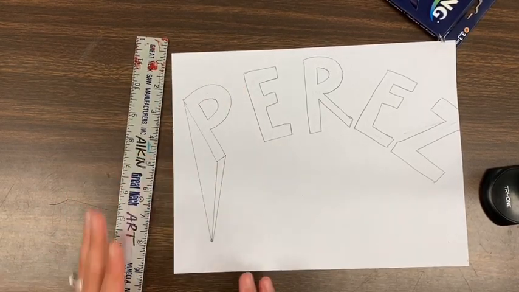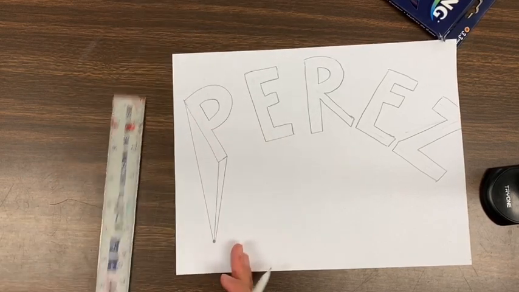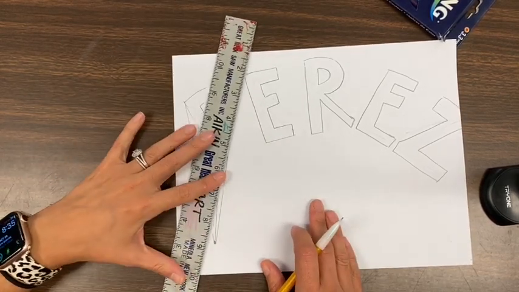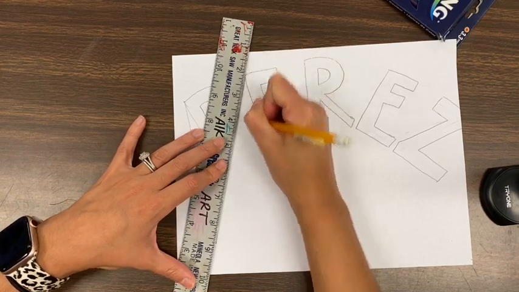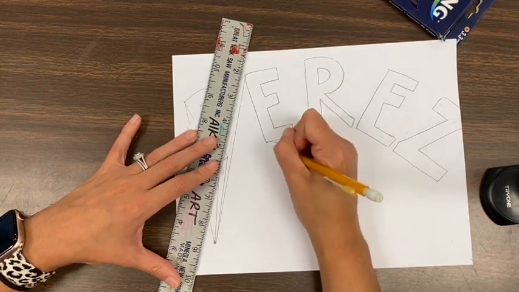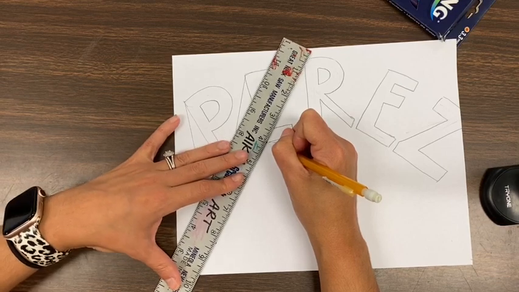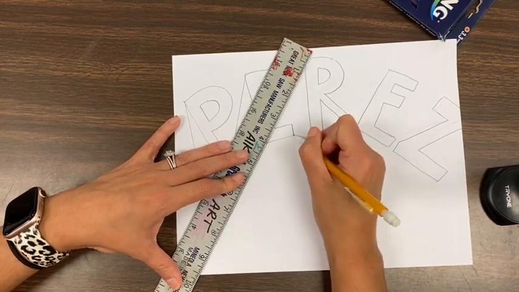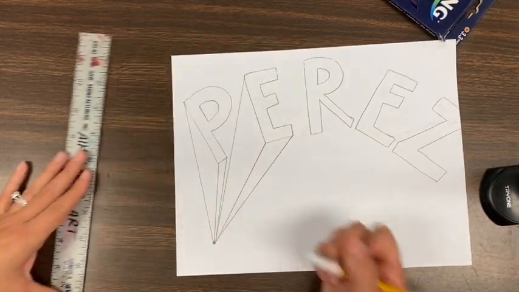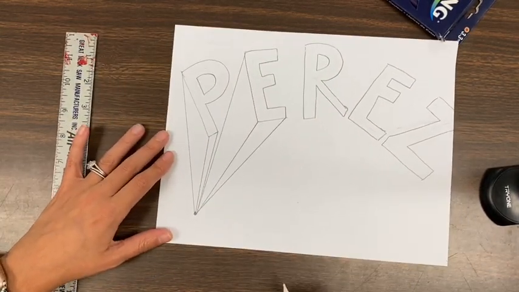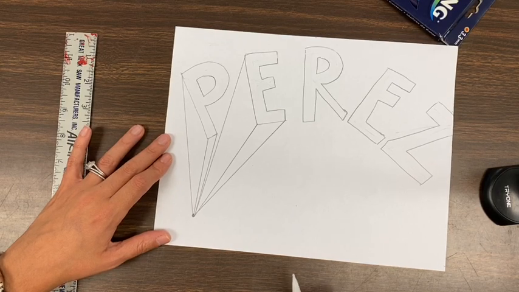It's almost looking like it's popping out. So then we're gonna do the same with this corner from the E. Go down to there, this corner, and then that corner. And it should start looking like that, okay?